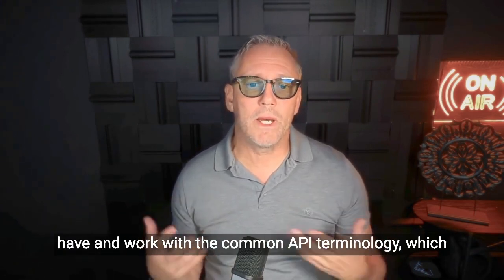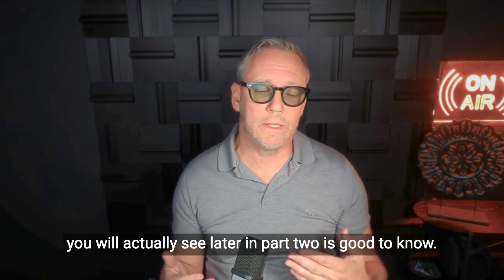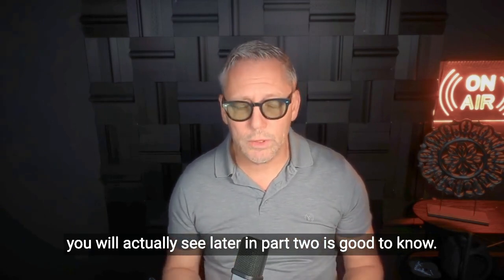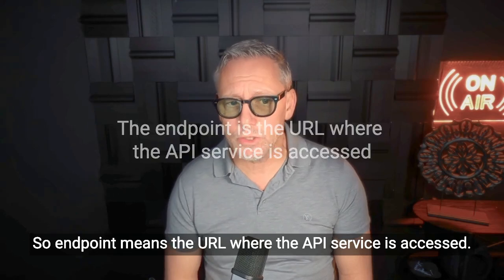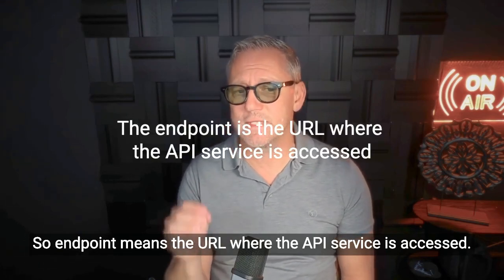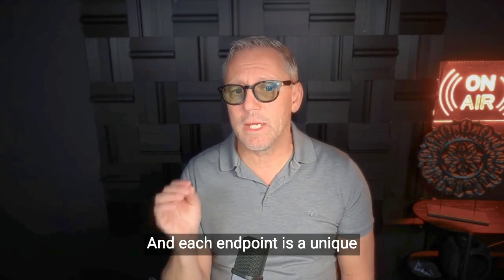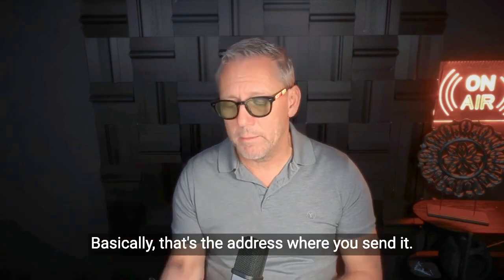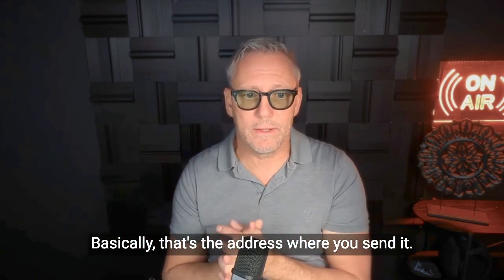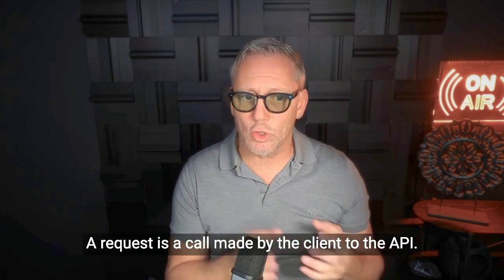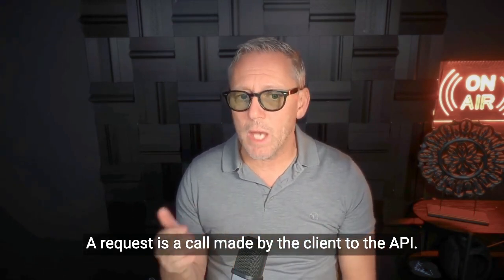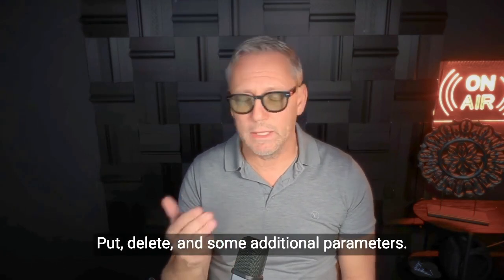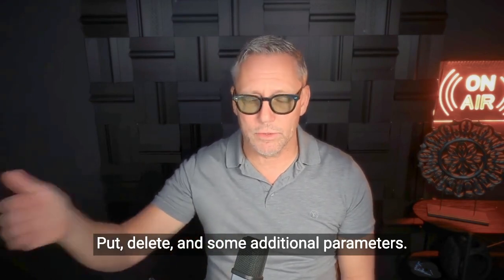The common API terminology, which you will see later in part 2, is good to know. So endpoint means the URL where the API service is accessed. And each endpoint is a unique location where an API call is made. Basically, that's the address where you send it. A request is a call made by the client to the API. And usually it contains a method like GET, POST, PUT, DELETE, and some additional parameters.